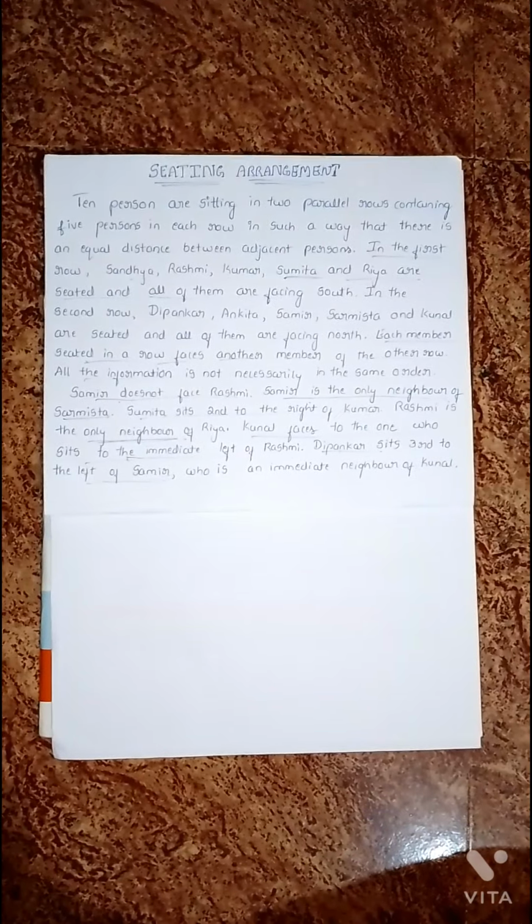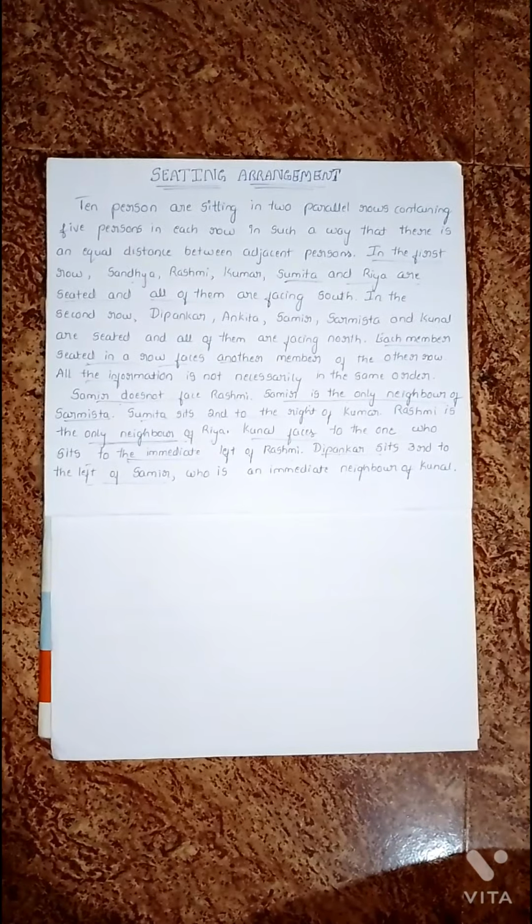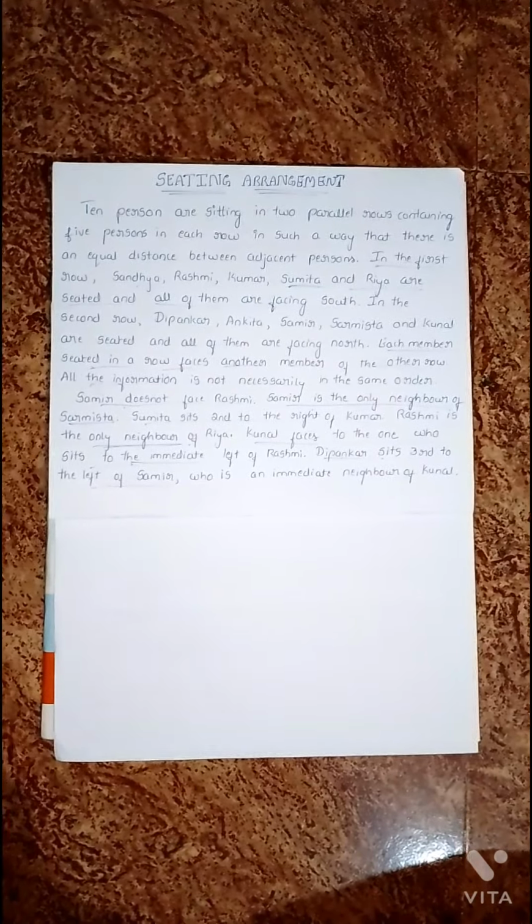Today I am going to explain one of the important topics of reasoning, that is seating arrangement. Seating arrangement plays a very important role in your prelims as well as mains exam. It is important to know how to represent a particular statement, because we can't solve these seating arrangement puzzles in one go.